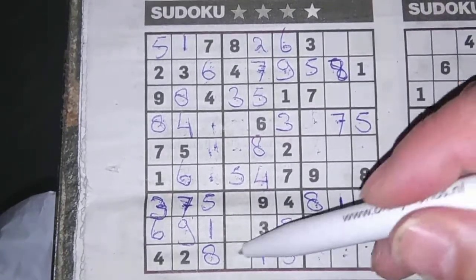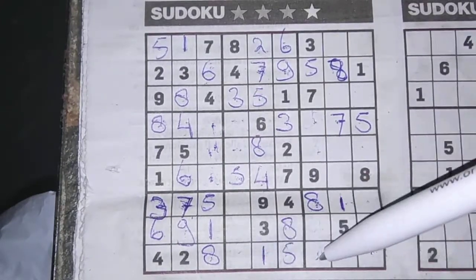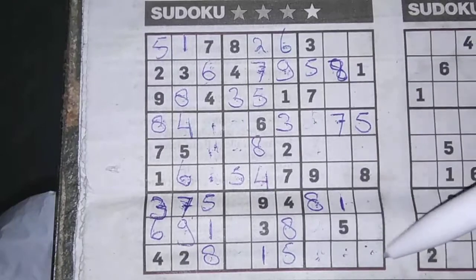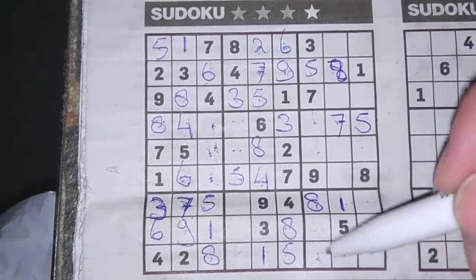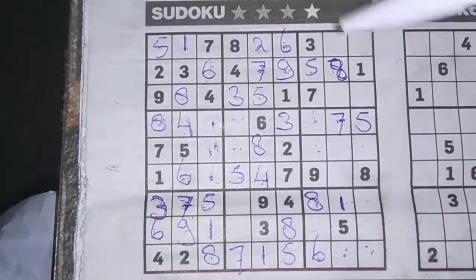That means these 2 boxes are reserved for the 6 and the 7 in the last row. We have a 7 there, so no 7 here. 7 should be there, and the 6 goes there.